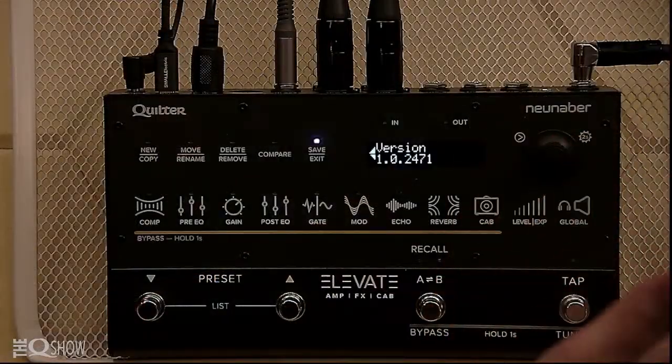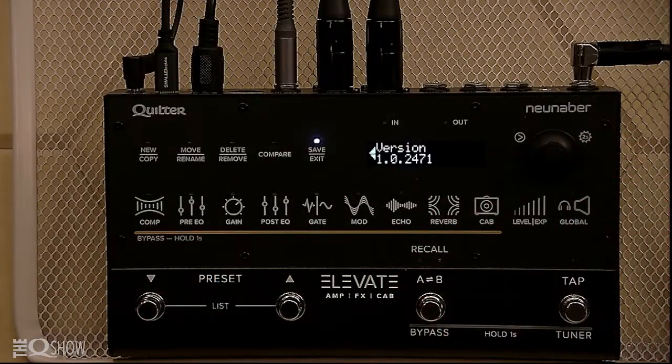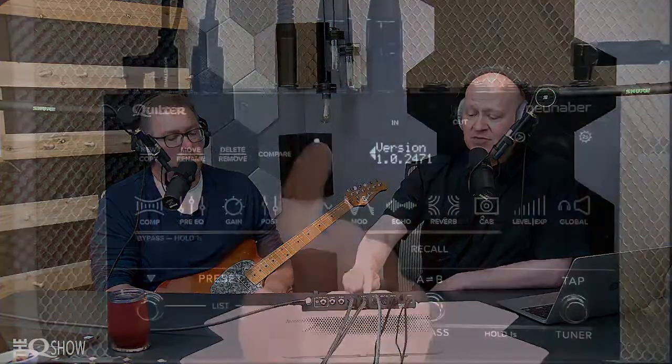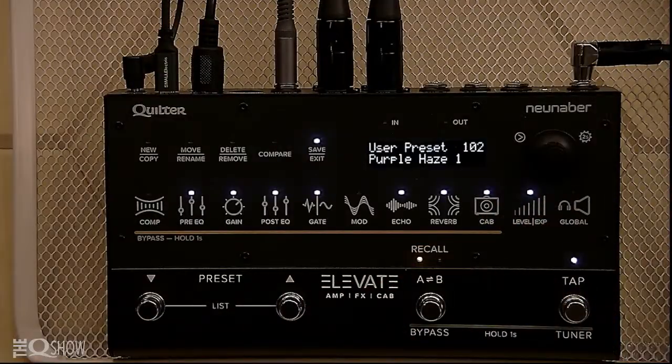And then I think this is the last screen. It just shows you the firmware version number, just for your information. It also shows up in the web app. So that's it. That's everything in the setup options. We did it. I think we've covered pretty much everything.